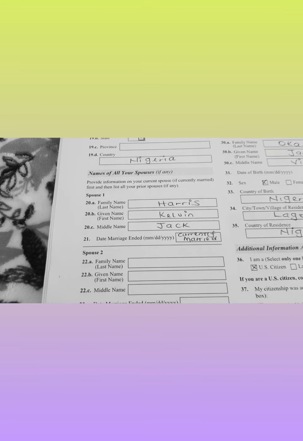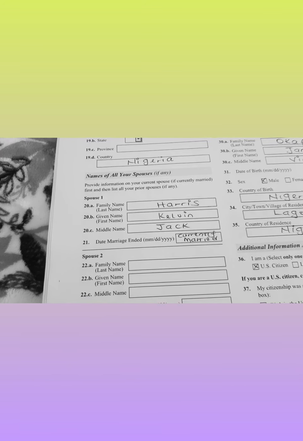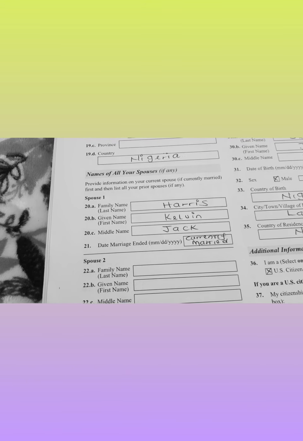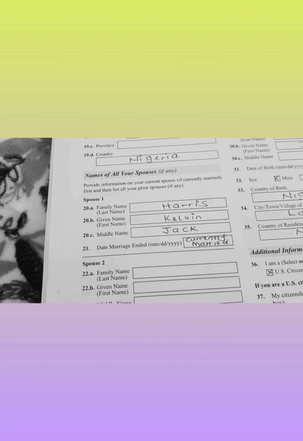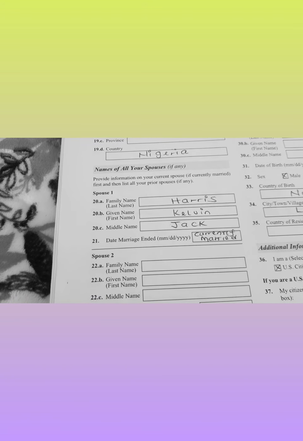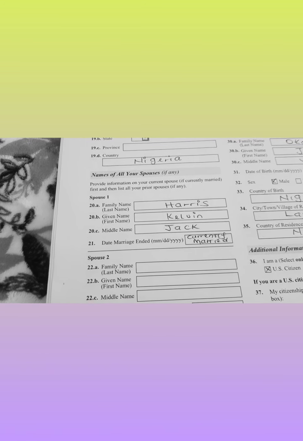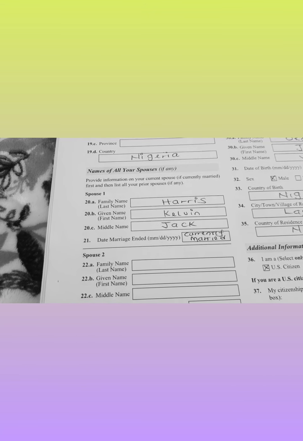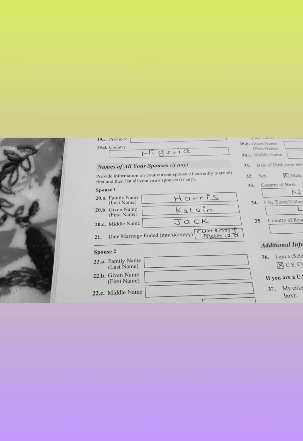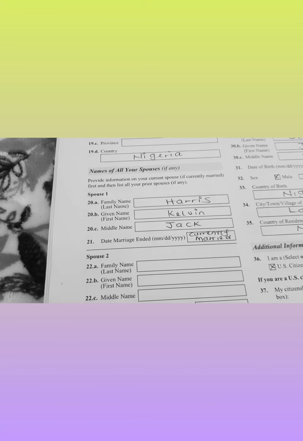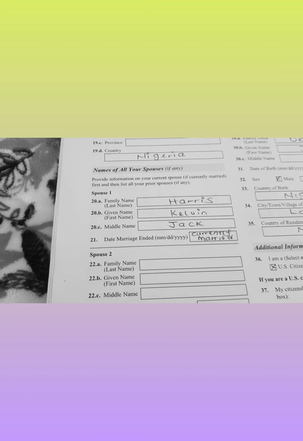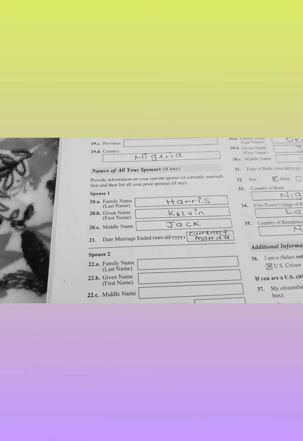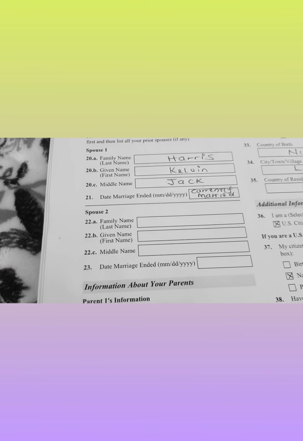So names of all your spouses, if any. Provide information on your current spouse, if currently married, first, and then list all your previous spouses, if any. So here says spouse number 1, 20A says family name, the last name. So the married name of the spouse is Harris. The last name is Harris. The first name of Mary's husband is Kelvin. 20C, the middle name of Mary's husband is Jack. So dates marriage ended. Their marriage hasn't ended yet. They are currently married. So as for Mary, she doesn't have a spouse number 2. But if you have a spouse number 2, you indicate your previous spouse on spouse number 2.